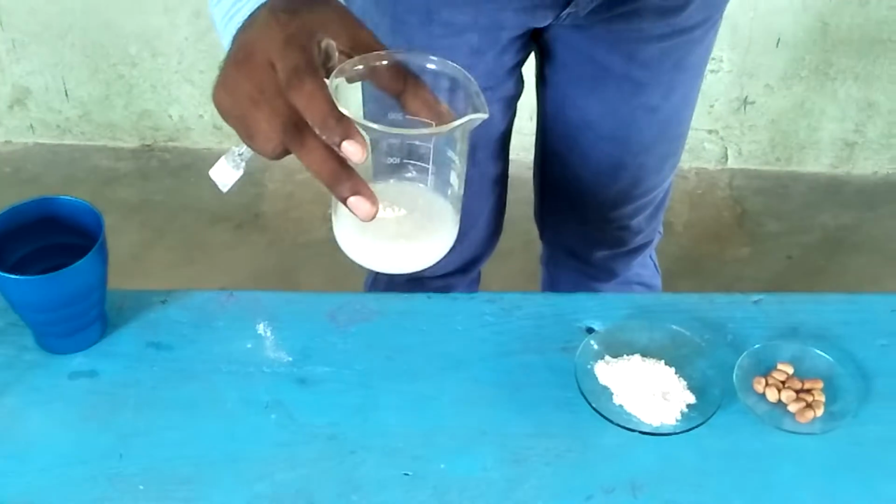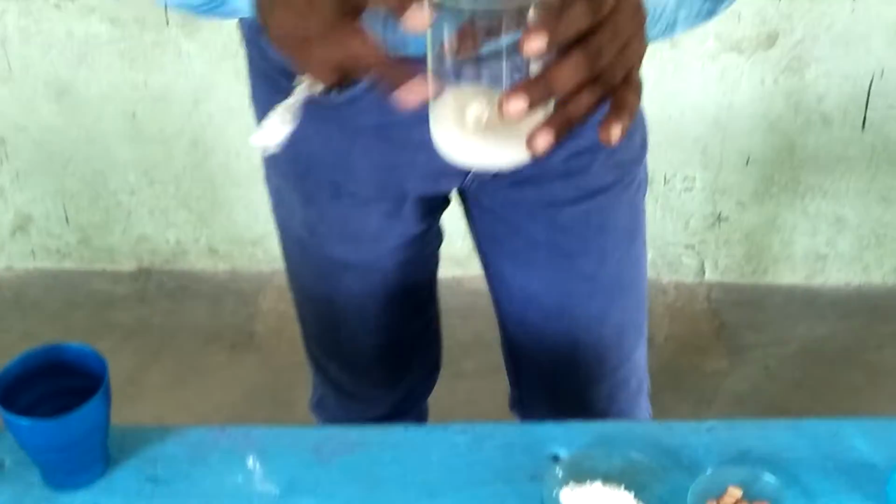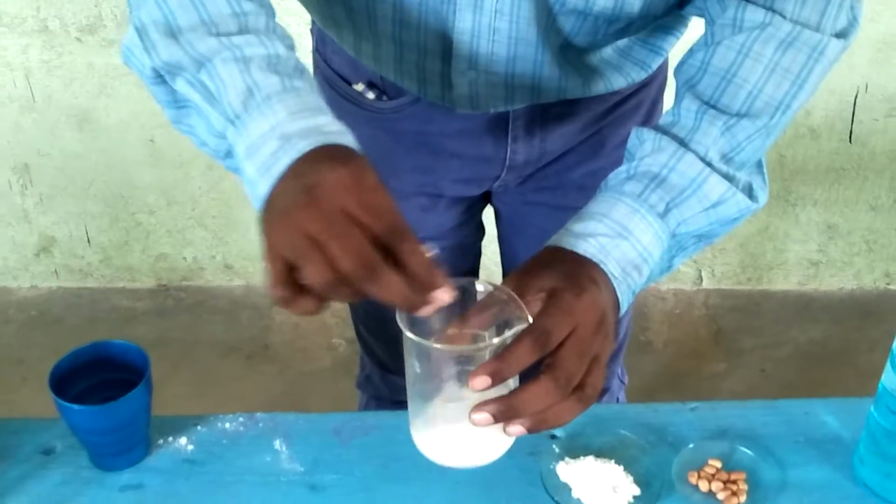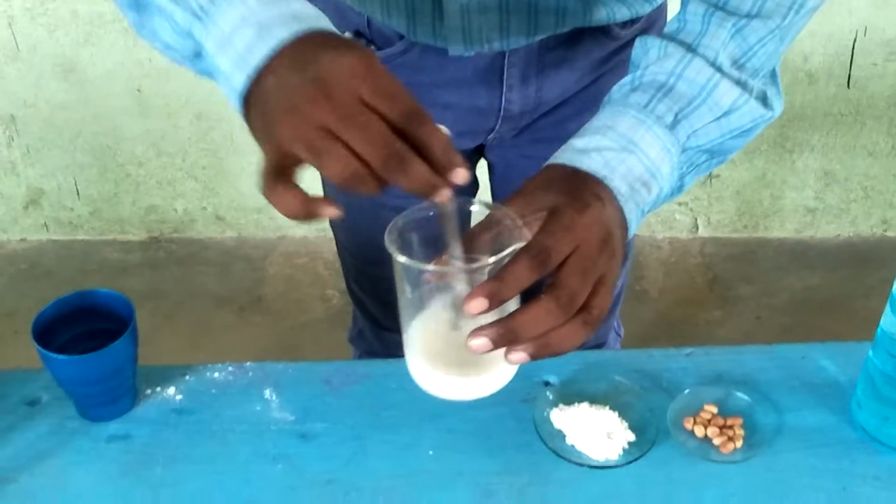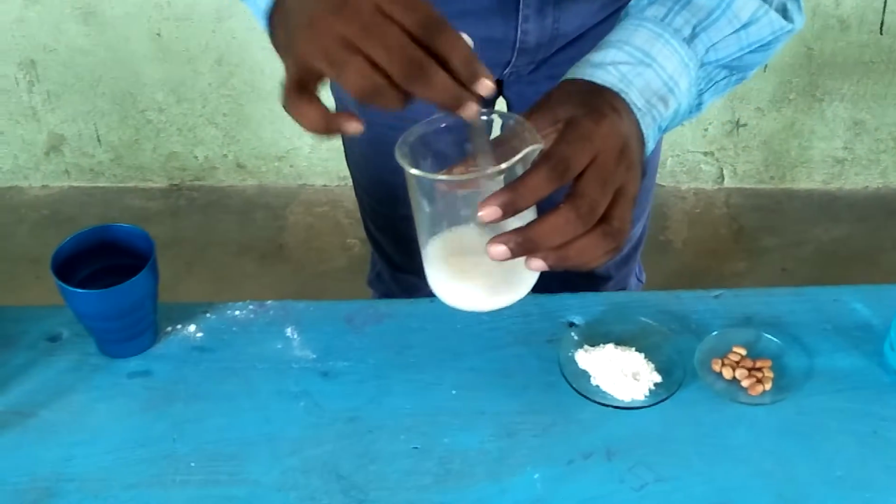You already know very well, from previous sessions, that starch solution is rich in carbohydrates.